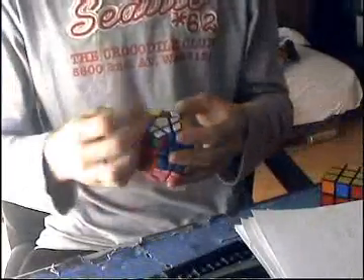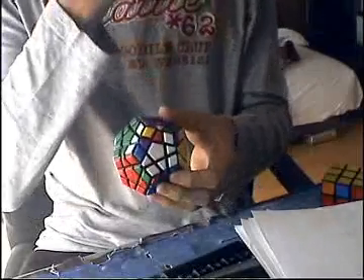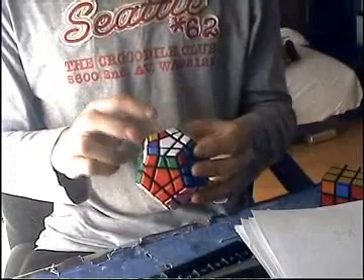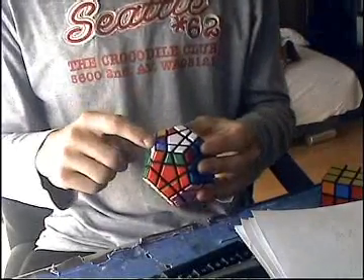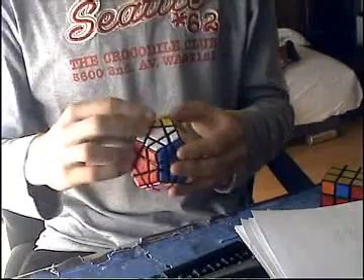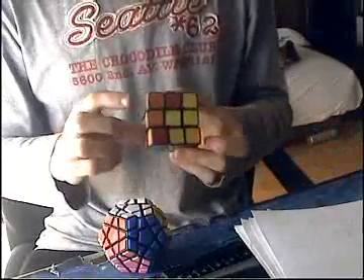Then here, this case, 3 edges are solved, but the 2 scrambled pieces are next to each other. You have to hold one in the front, one at the right, and you do front, up inverted, right inverted, front inverted. Just like here.